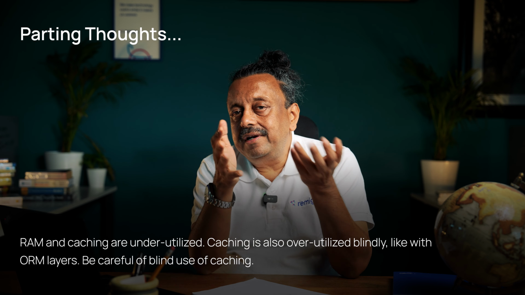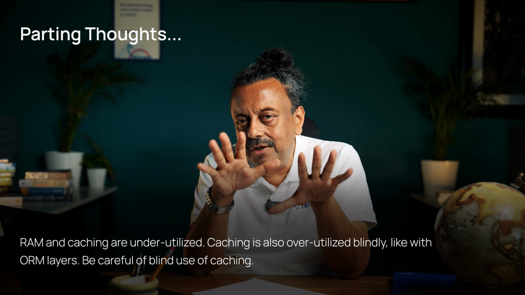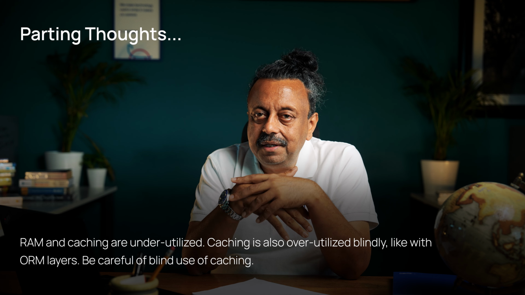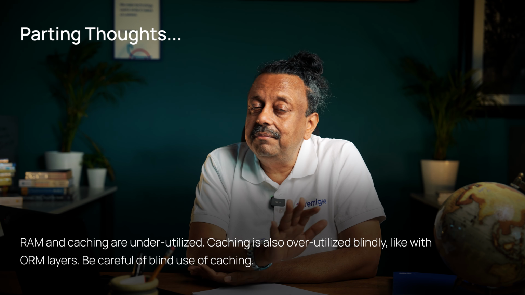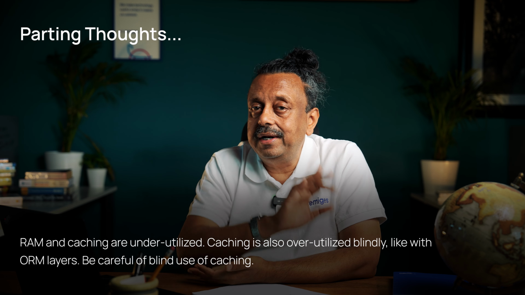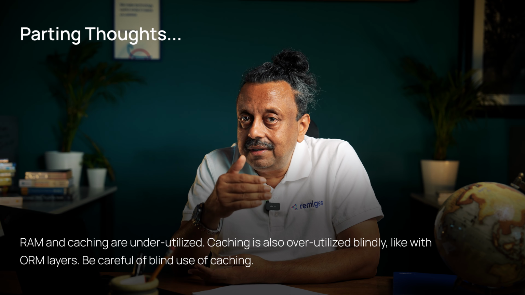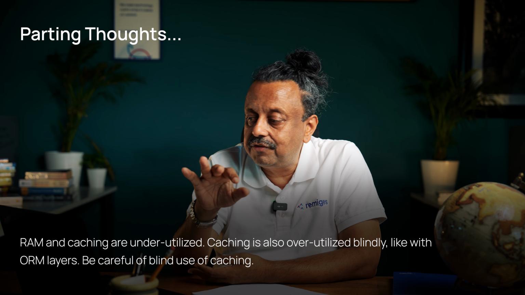The next important idea is RAM and caching are both underutilized in a lot of architectures. When performance is at a premium, you need to see whether you will get a benefit by using, say, 20 gigabytes of extra RAM. Because RAM is not being used enough. A lot of read-only queries can be entirely handled from RAM.